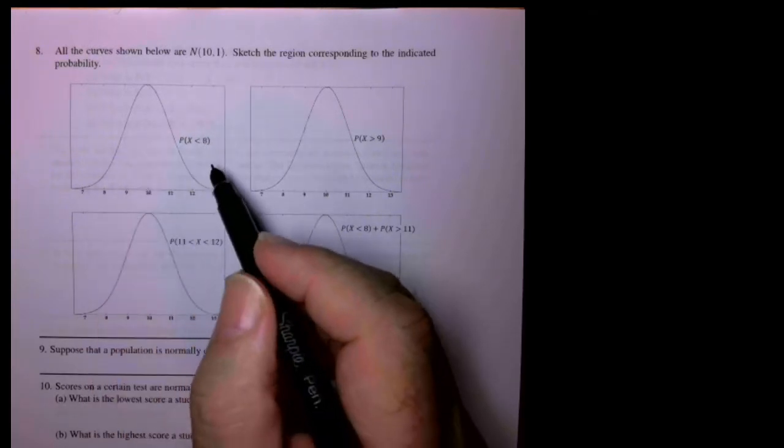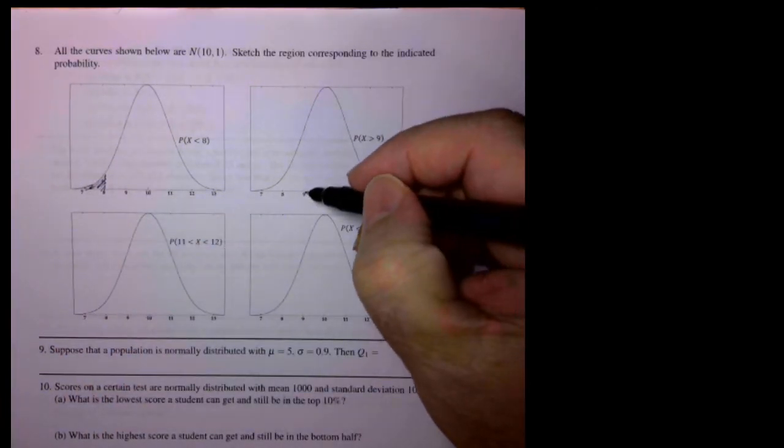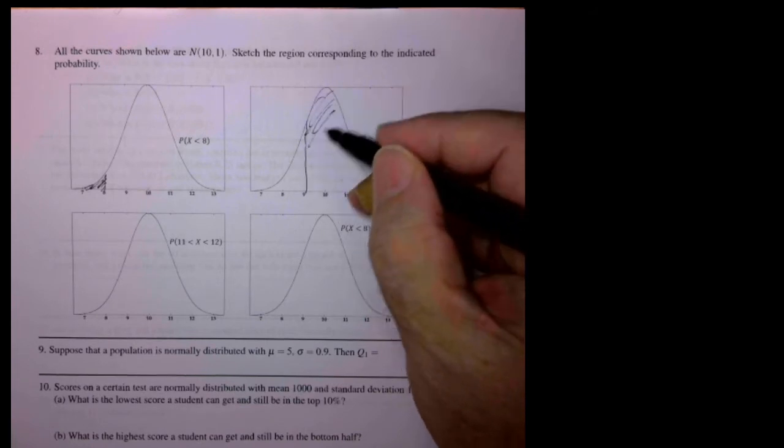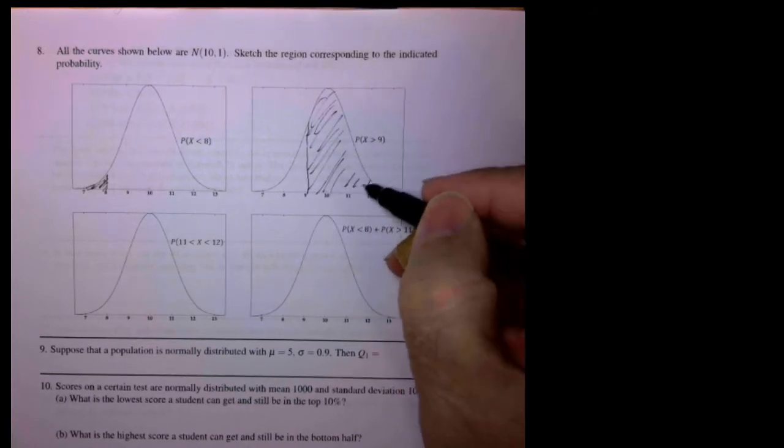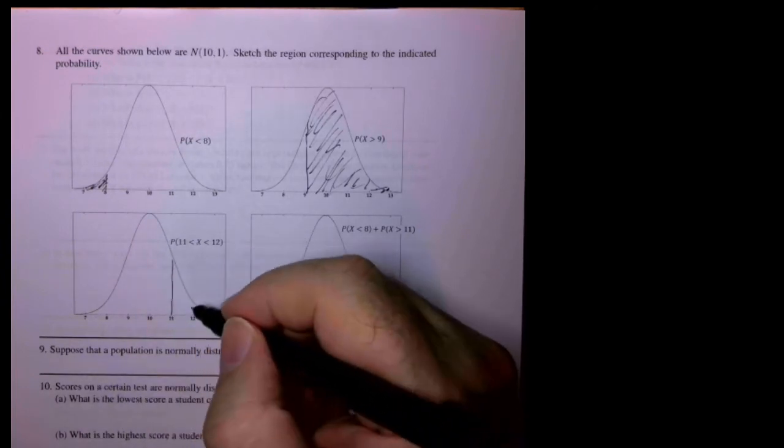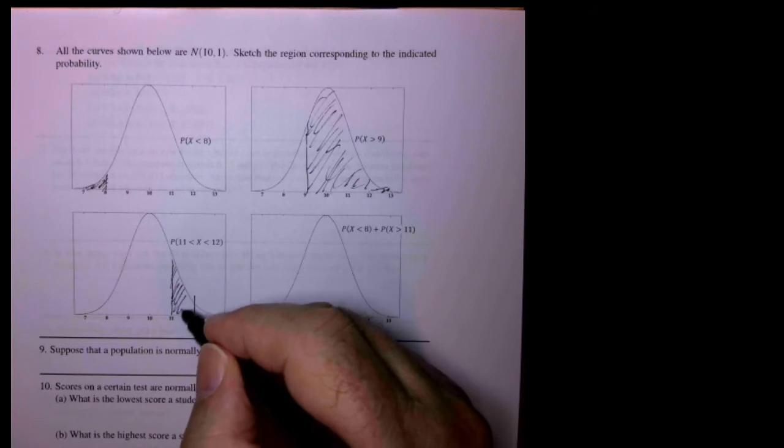All curves shown below are normally distributed with mean 10 and standard deviation 1. Sketch the region corresponding to the indicated probability. So let's see, the probability x is less than 8, that would just be the area to the left of 8 under the curve. The probability x is greater than 9, well, that's all the area to the right of 9. The probability x is between 11 and 12, it's just that little area in there.